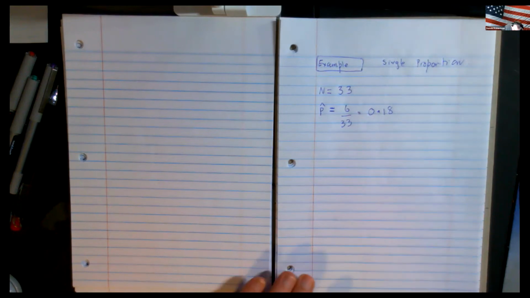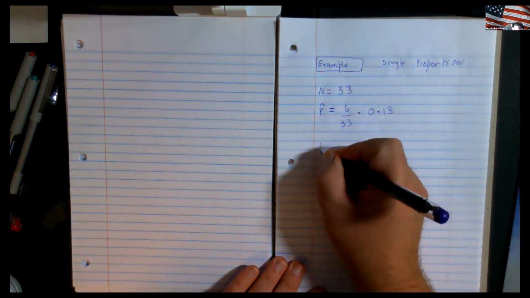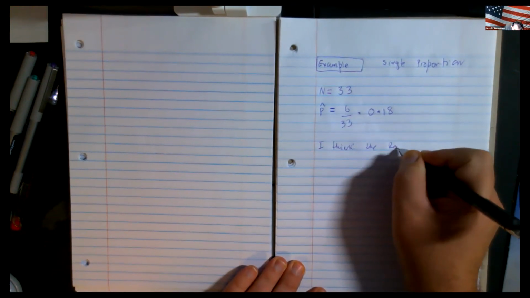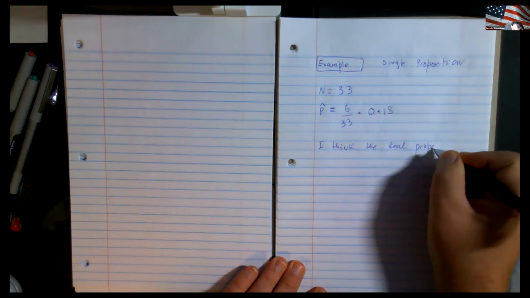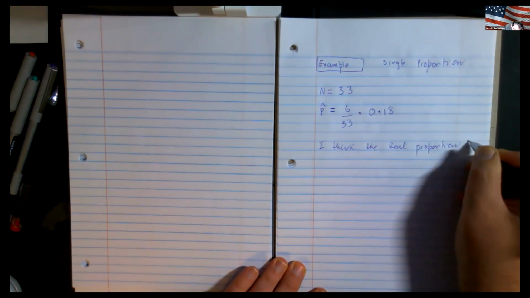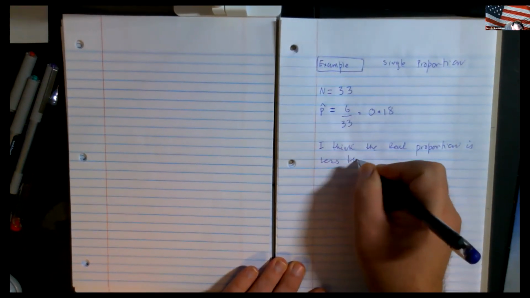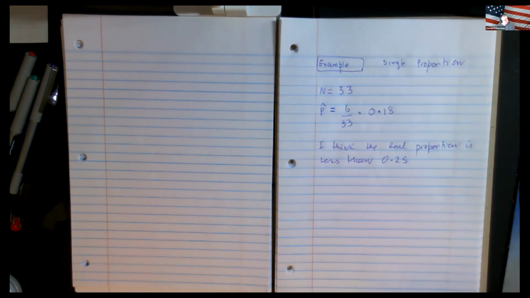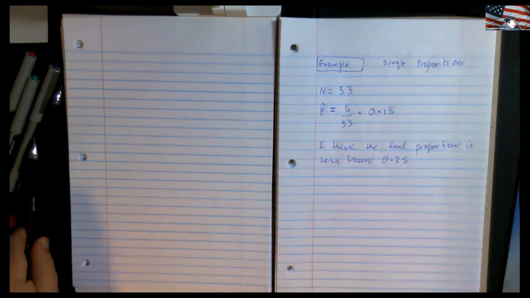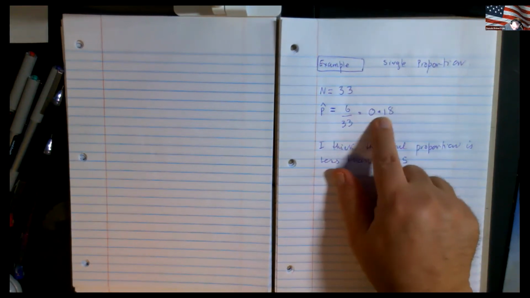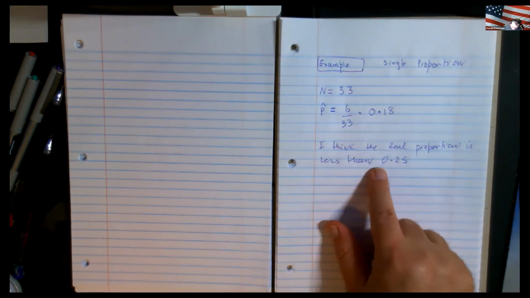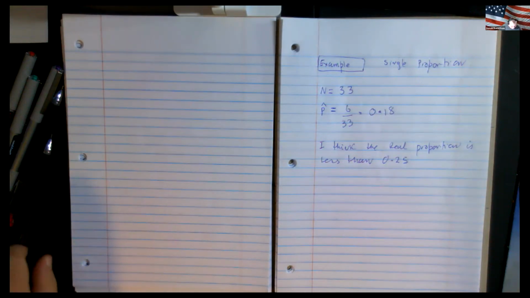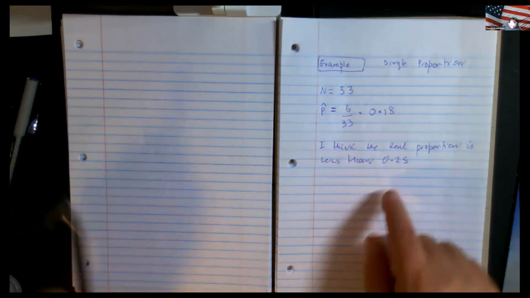And I'm going to test, I think, the real proportion is less than 25%. Right. So I think this is evidence to prove that the real proportion, right? People in Bremerton will say that you're just a sample of Bremertonians or Kitsap County people, right? That it's less than 25.